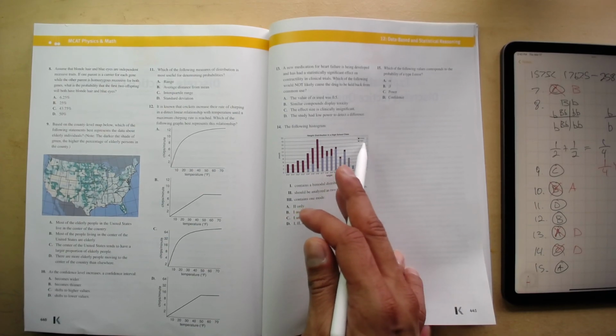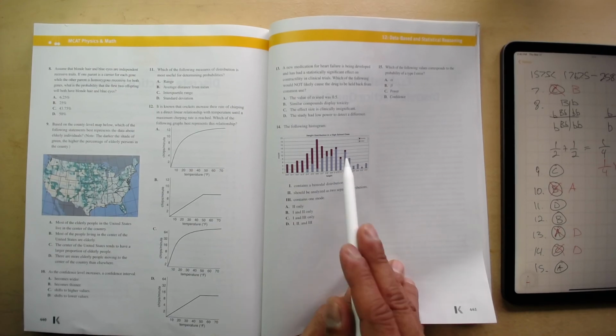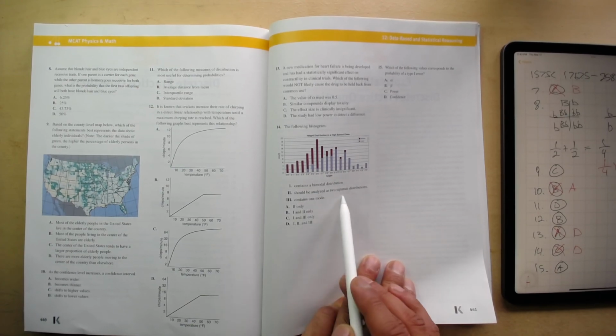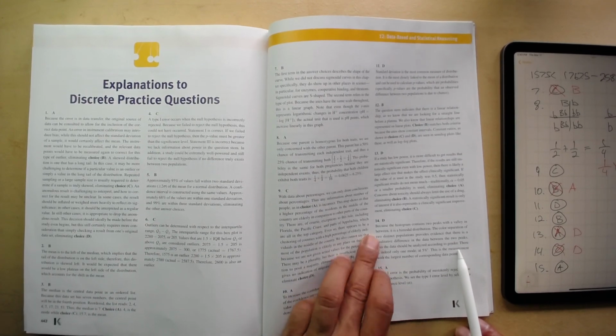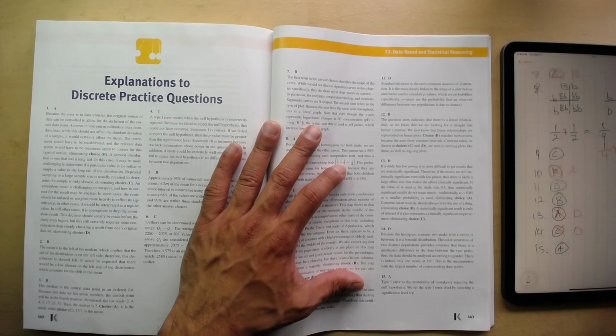I did not take a close look at this male-female differentiation. Yeah, when you see that males have a different peak than females, that does make sense to analyze the distribution separately. So D for 14, finally A for 15.